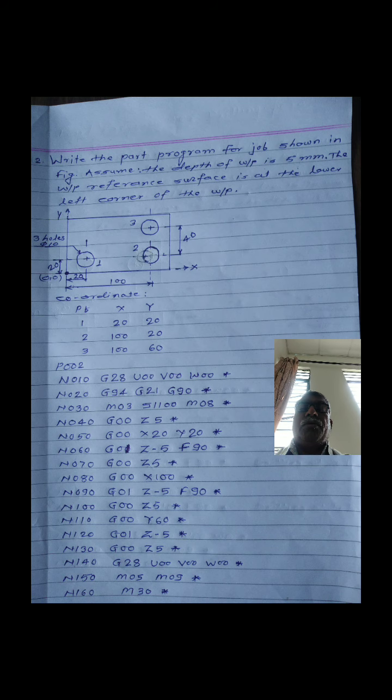Today we will learn how to write a part program for drilling operation. First, write down the problem. Write the part program for the job shown in the figure. Assume the depth of the workpiece is 5 mm.